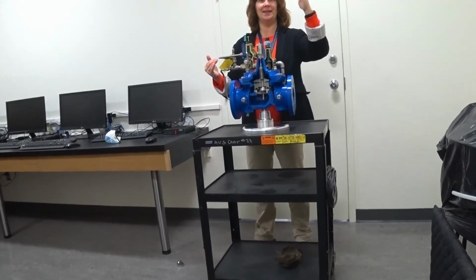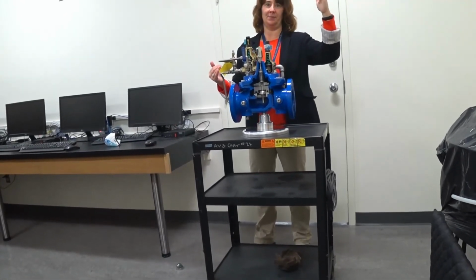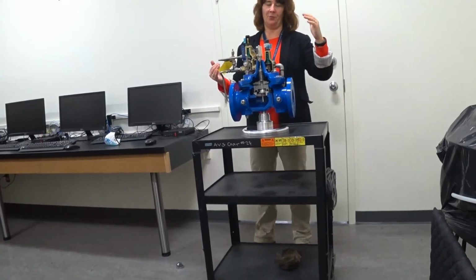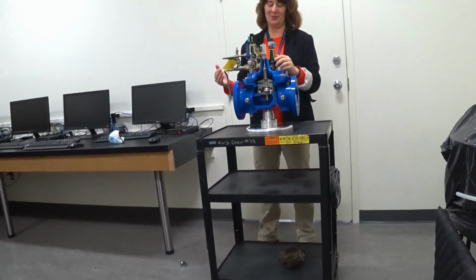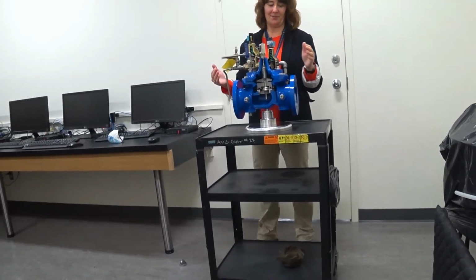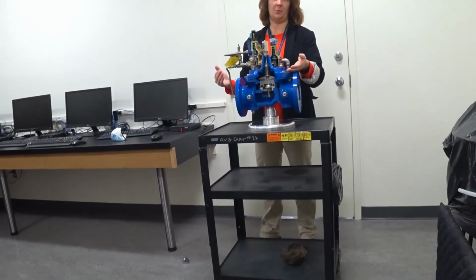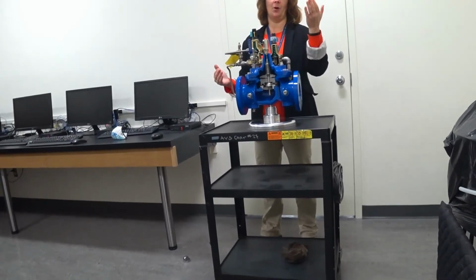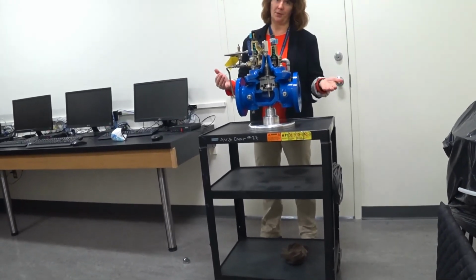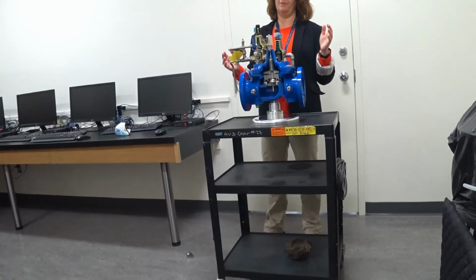So we're really hovering around that 60 psi, right? Very rarely are we ever going to see massive swings in pressure or this valve rapidly opening all the way or closing all the way. That's just not going to happen.